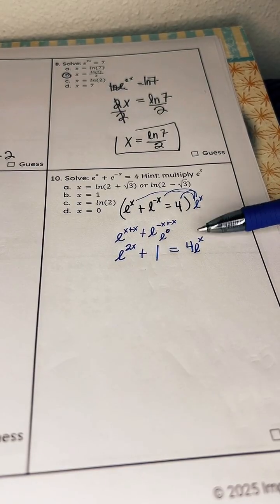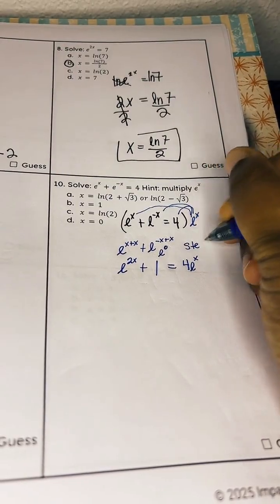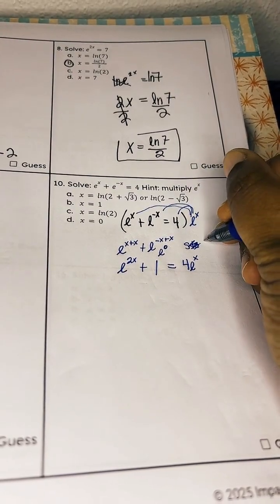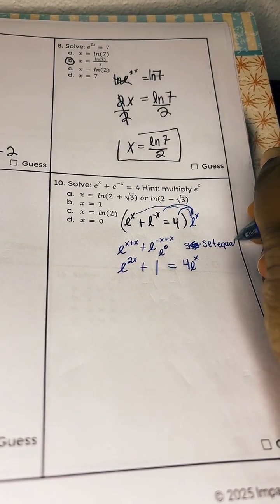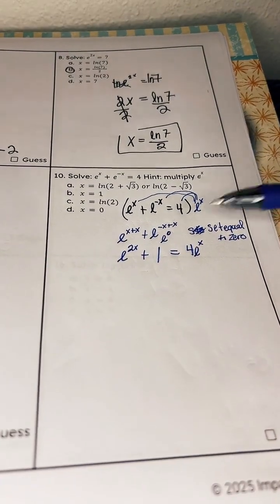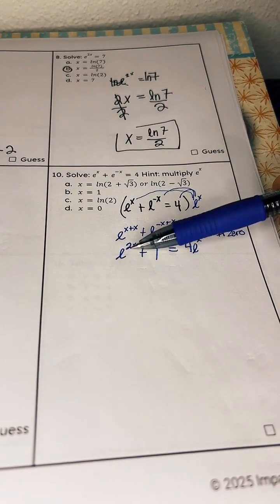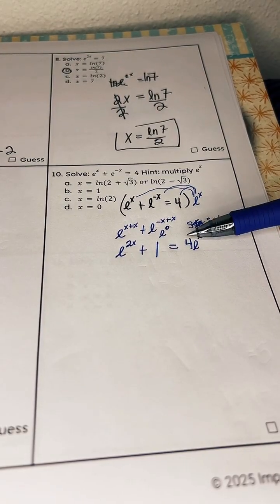So we multiply everything. All right. So now we want to set this equal to 0. Well, how do we set this equal to 0? We got to bring this thing over. How do we bring a positive over?